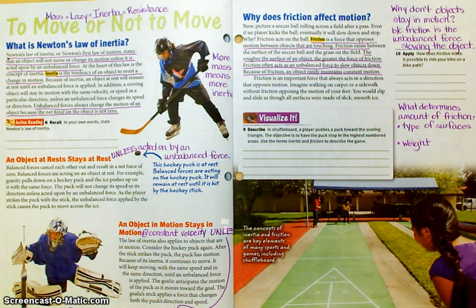Then I put down here, what determines the amount of friction? There's actually two things that determine the amount of friction. The type of surfaces that are in contact and how hard those two surfaces are pressed together, which has to do with the object's weight. Okay? So the rougher the surfaces, the more friction you're going to have. The heavier the object, the more friction you're going to have too.